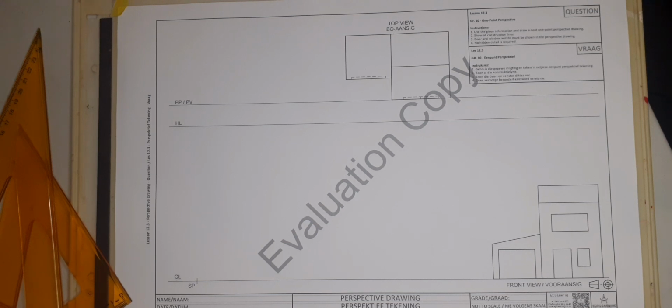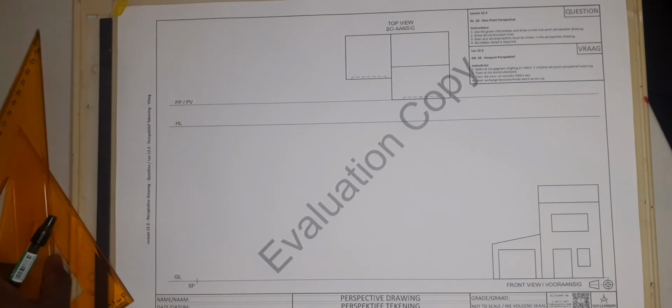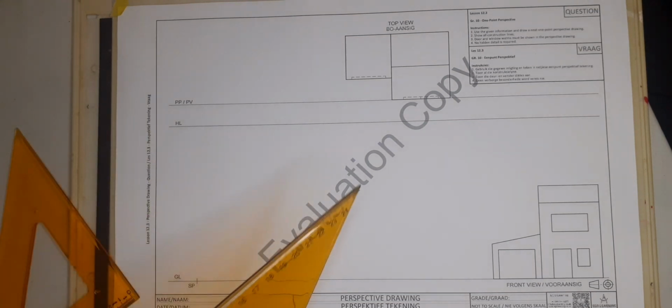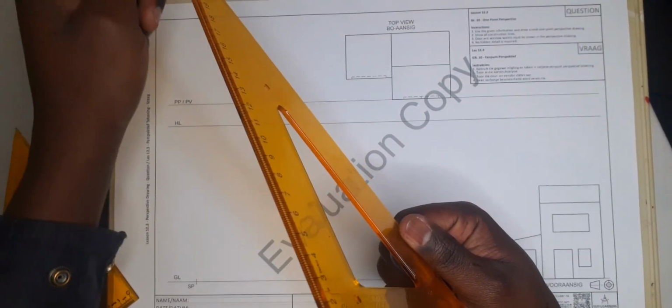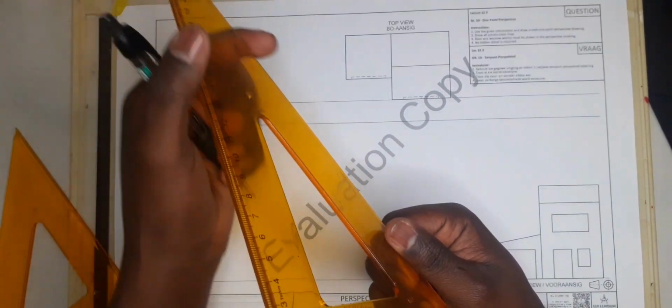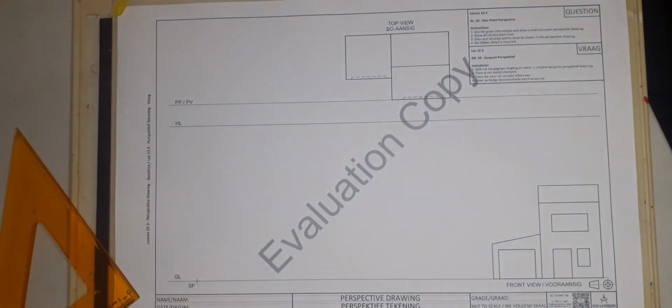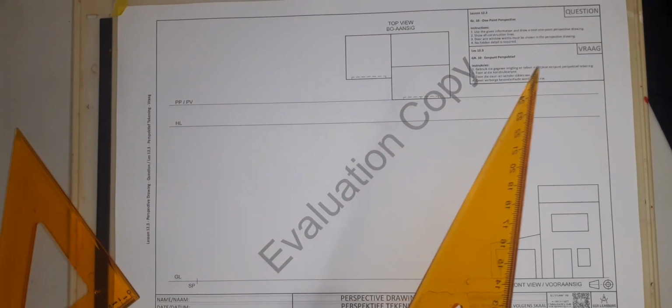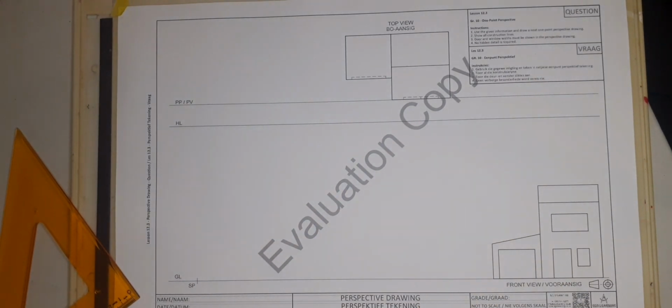When you're going back, it's disappearing, like this set square. If you look from this side, when you check that point, it's disappearing. Like if you are on a straight road, you can see that the far away part is smaller than the part which is in front of you. That's how a perspective drawing looks.